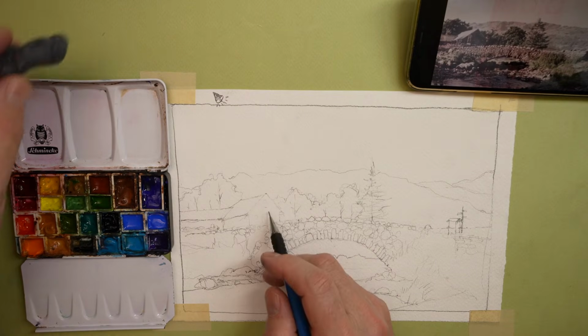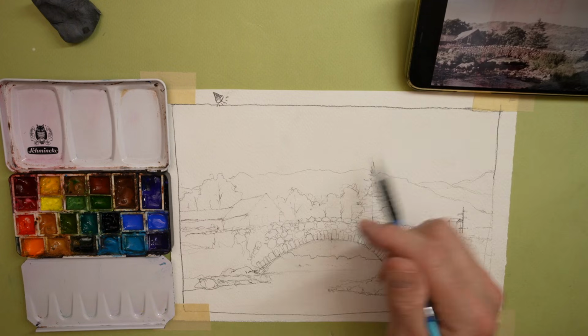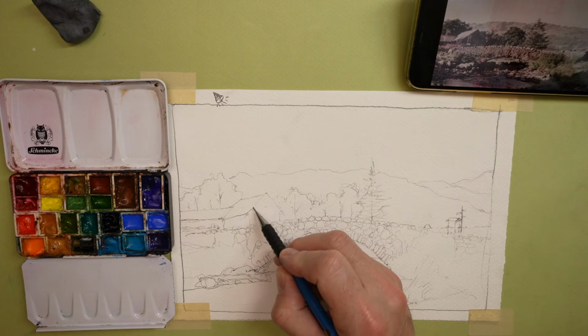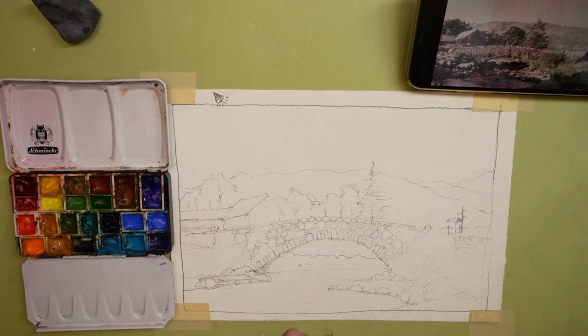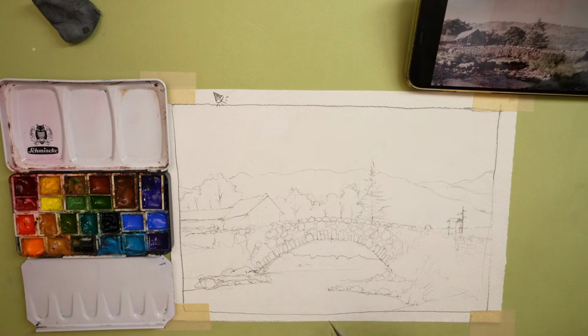I'm going to erase this a little bit. I feel like I don't have the angles exactly correct here, so I'm going to try to see if I can get this a little closer to what I'm seeing in the photograph.